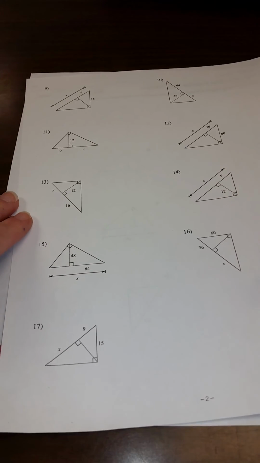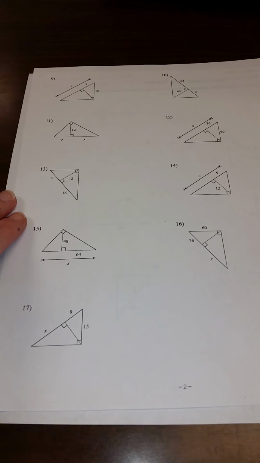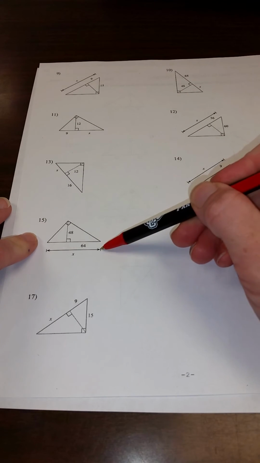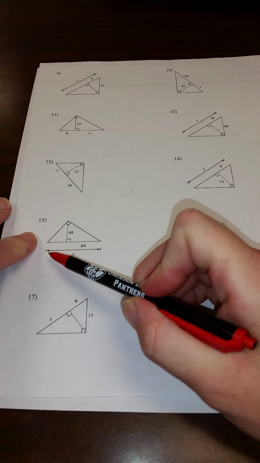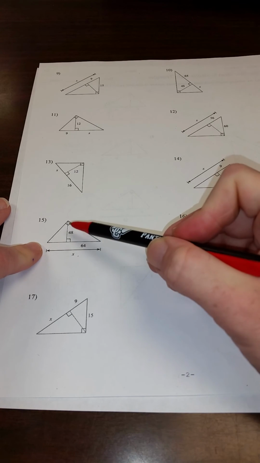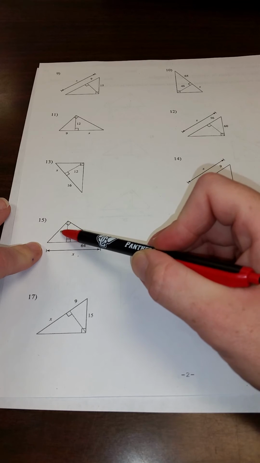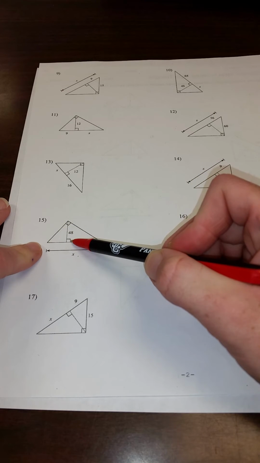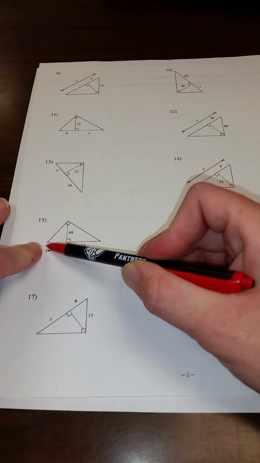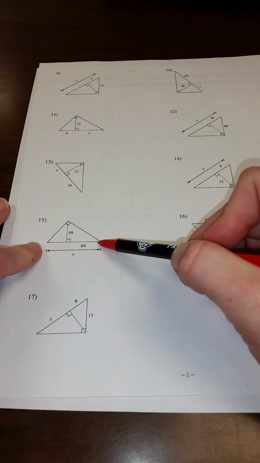I want to show you something on number 15. On 15, do you see this X? This X is the entire thing, right? So look at the 48. What dance am I using for this problem? Dance 1, because I have something on the inside. Dance 1 is over, up, down, over.